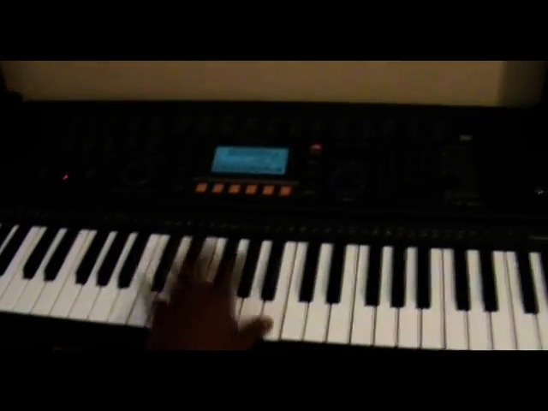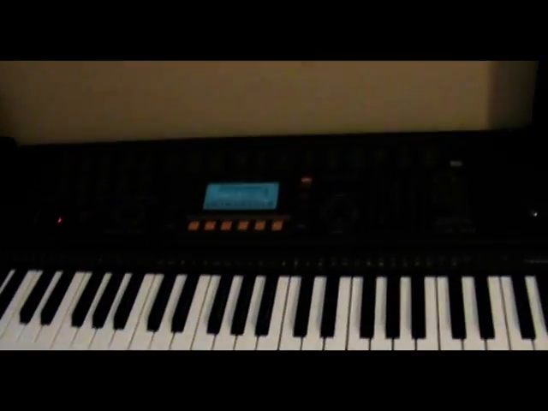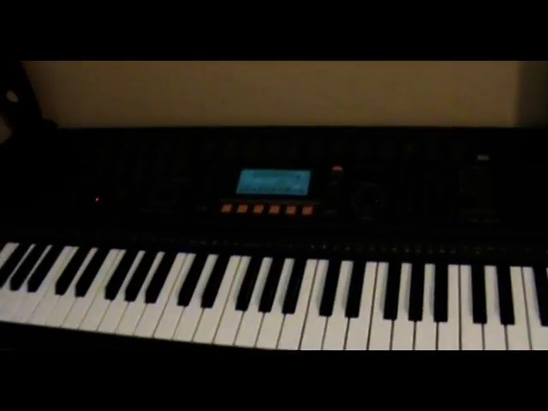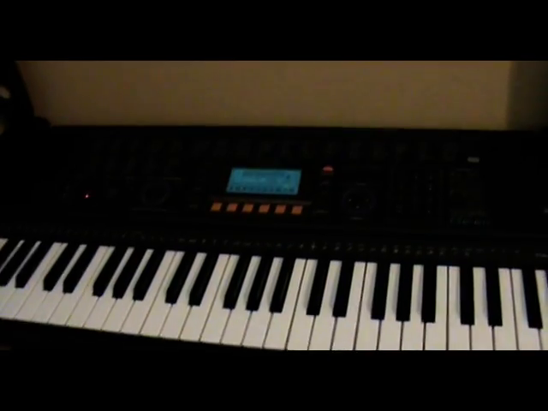This is a bargain basement keyboard. It's a Casio. It actually produces sounds. It also records. It also has MIDI capabilities. It's an all-in-one sort of a production studio, kind of.